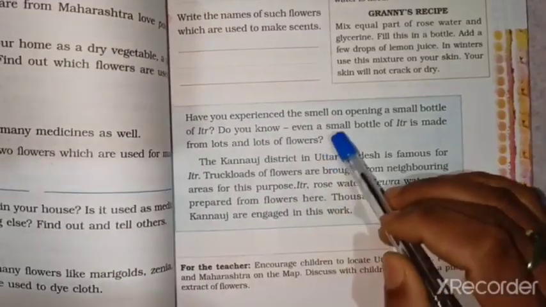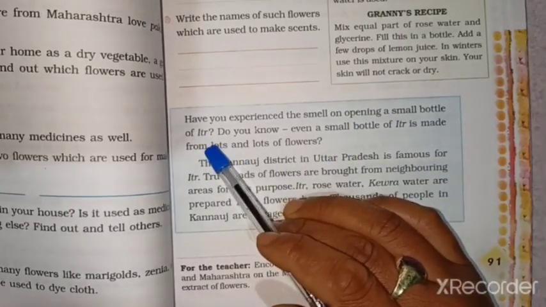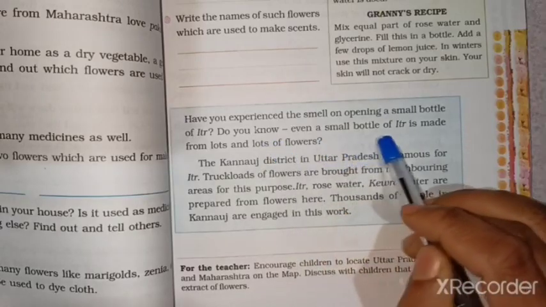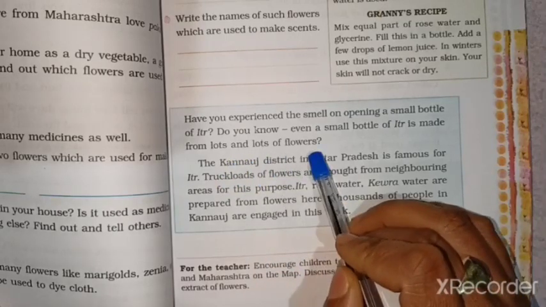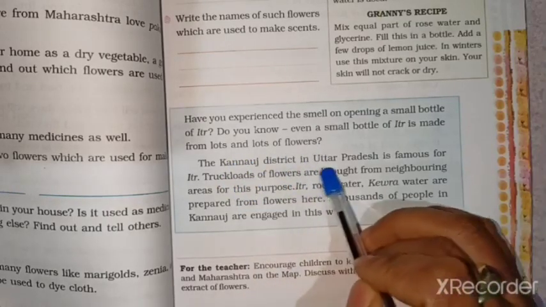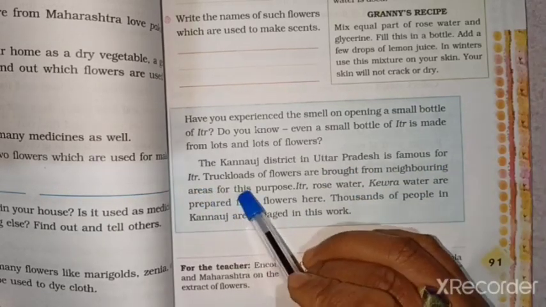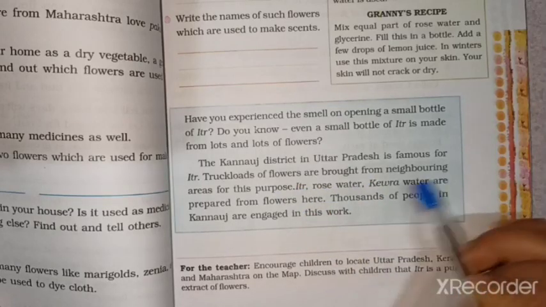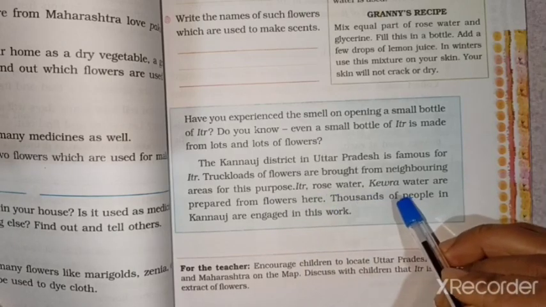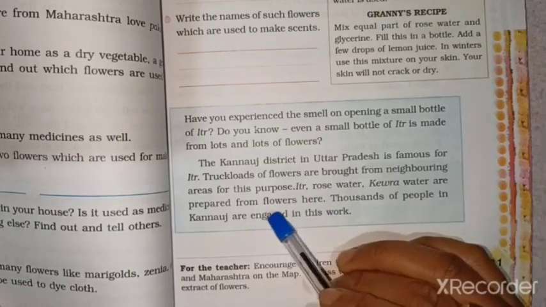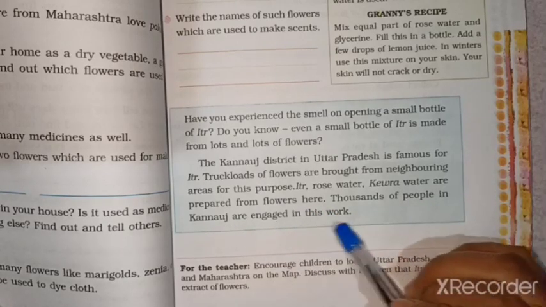Have you experienced the smell on opening a small bottle of itr? Do you know even a small bottle of itr is made from lots and lots of flowers? The Kannauj district in Uttar Pradesh is famous for itr. Truckloads of flowers are brought from neighboring areas for this purpose. So itr, rose water, keora water are prepared from flowers here. Thousands of people in Kannauj are engaged in this work.